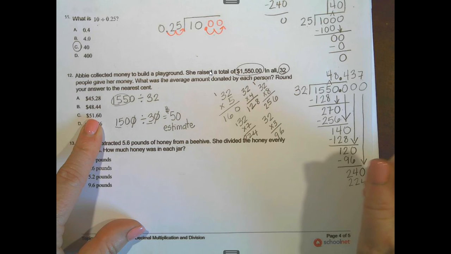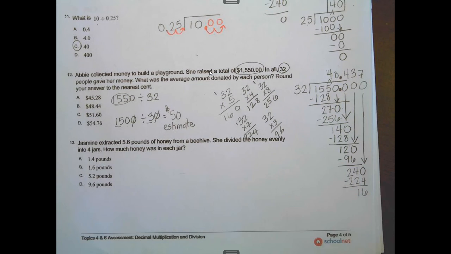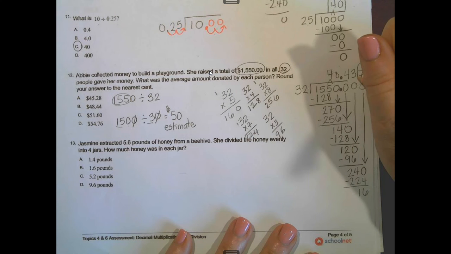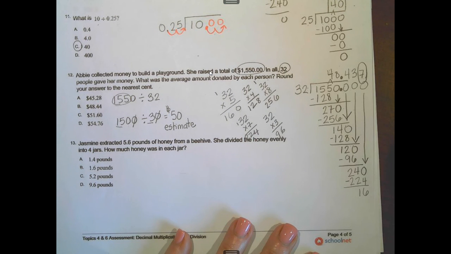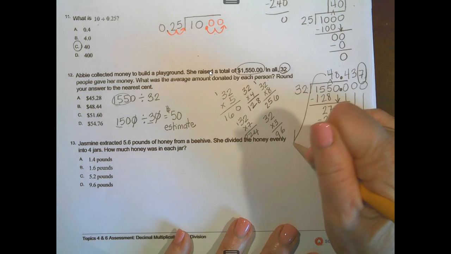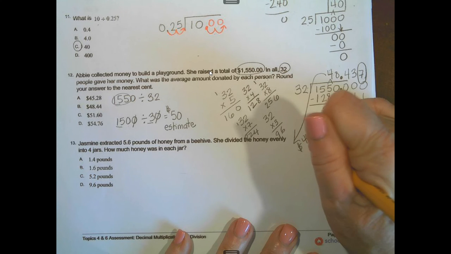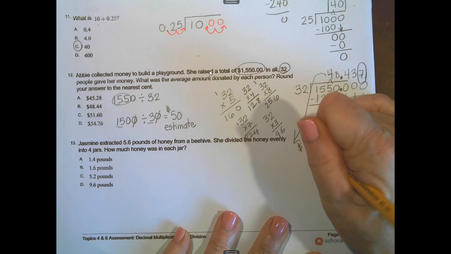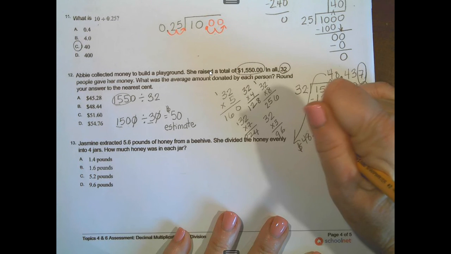I can subtract. When I subtract 24 to 34 to 40, you know what? I don't even have to keep going. I know I would keep annexing zeros until I stopped or got a repeating digit. But that 7 right there tells me that this is going to be $48.44.